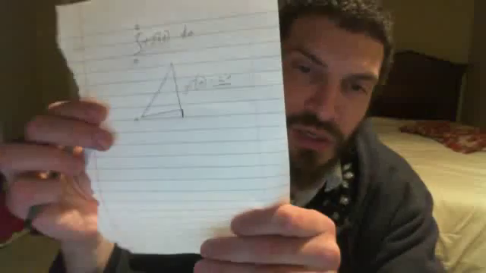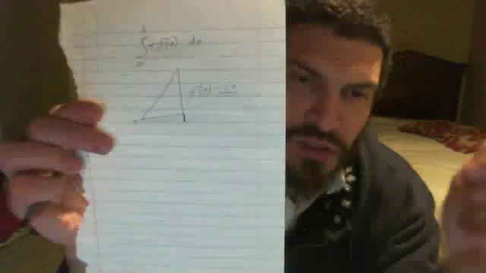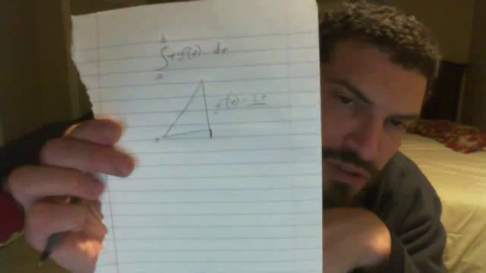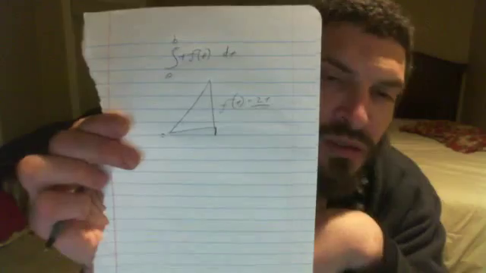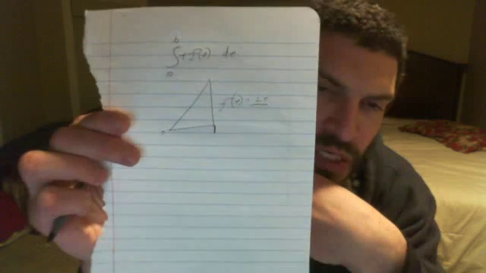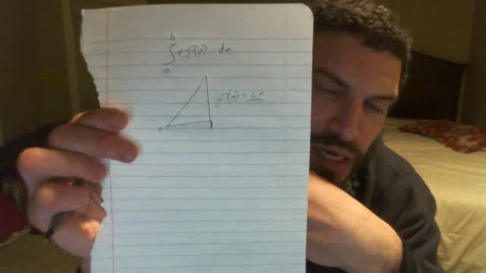I'm drawing the picture. I'm sure everybody recognizes this PDF. It goes from 0 to 1. f(x) is equal to 2x. So we know that the total area of this is 1, because it's 1 times 2 times a half, which is 1. So f(x) is 2x. Let's write it down.